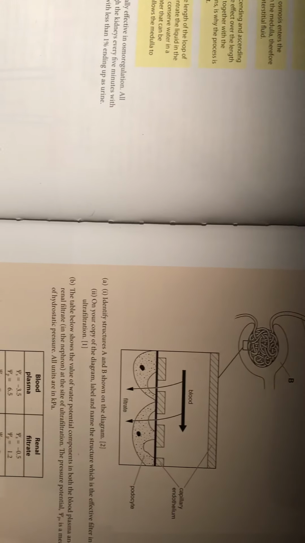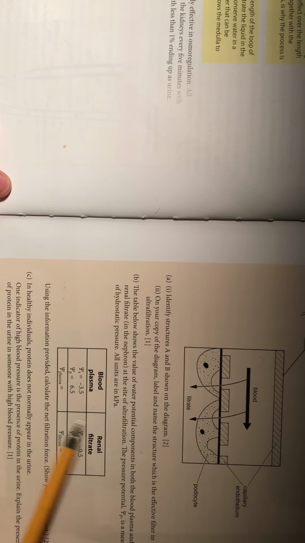Then we've got a table here showing you the water potential in the blood plasma and the renal filtrate, and you're asked to calculate the net filtration force. So we've done an example a bit like this in our textbook or in our notes. You know that the water potential is the solute potential plus the pressure potential.